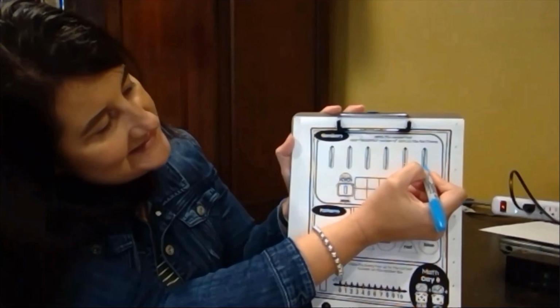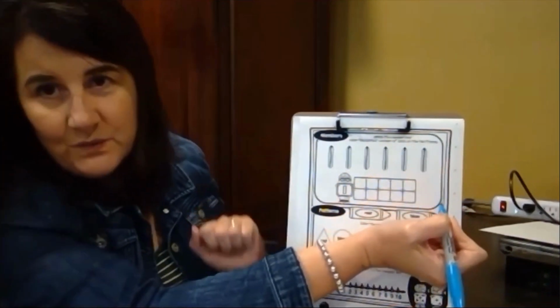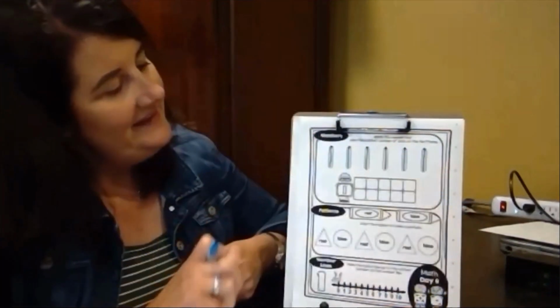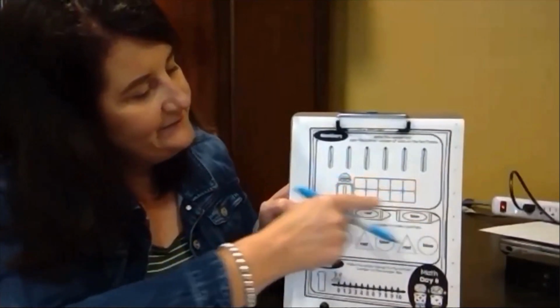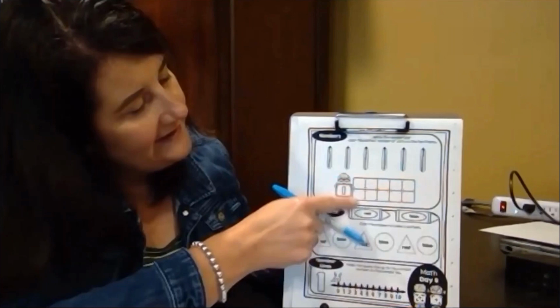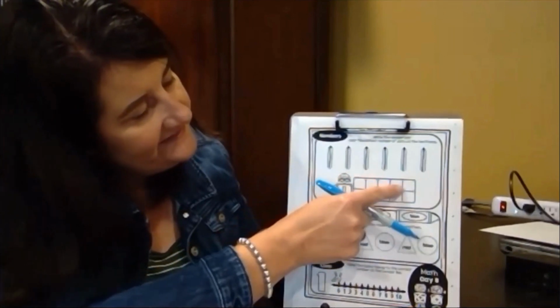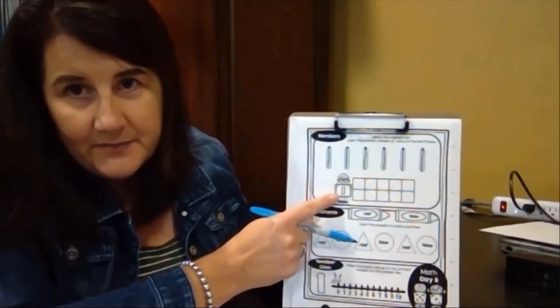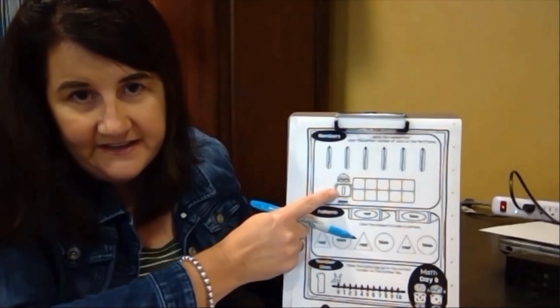So straight line down, and then you're done. That's the way to write a 1. And then this is called a 10 frame, and we use these a lot in math in kindergarten. A 10 frame has 10 boxes, and this is the number that we're working on today, the number 1.